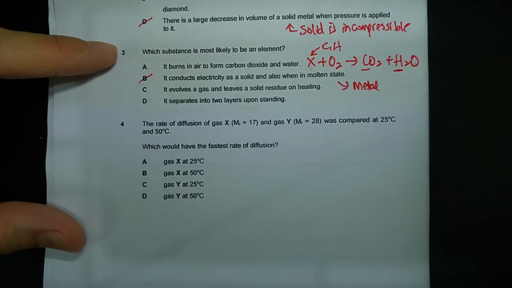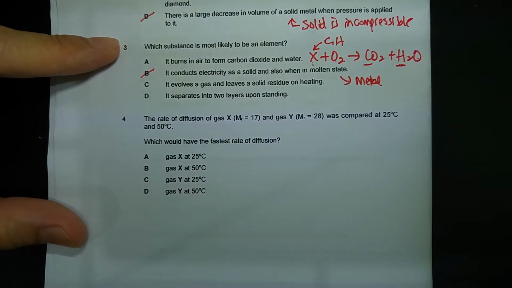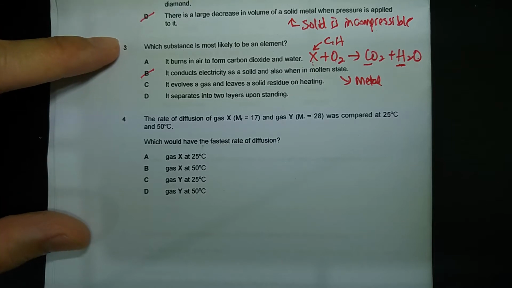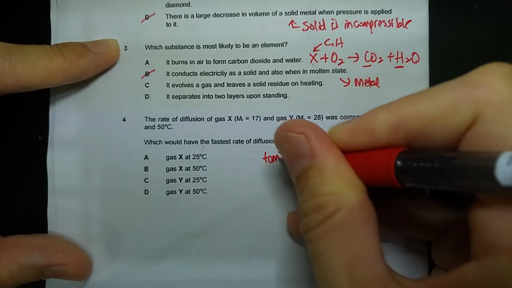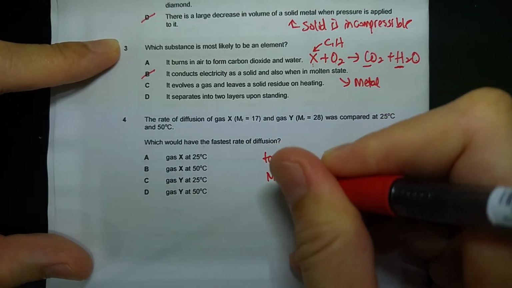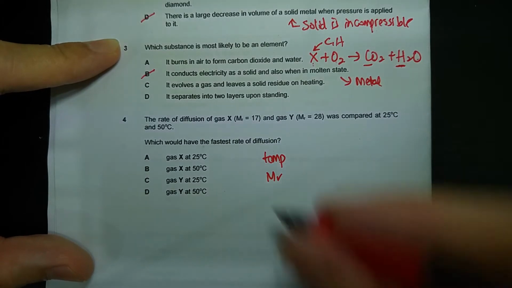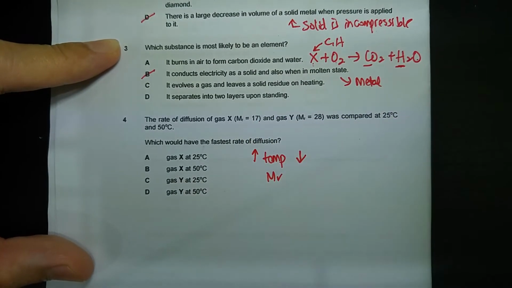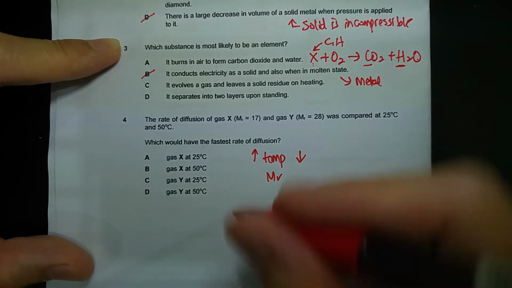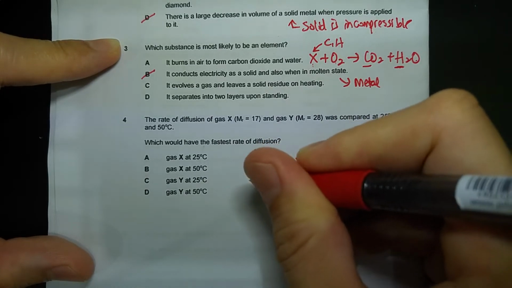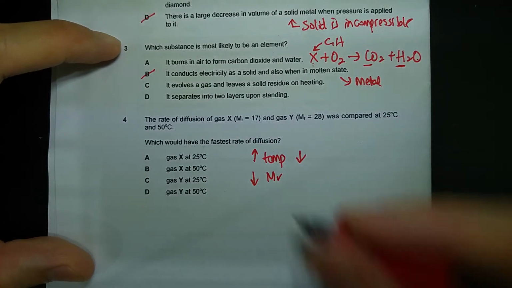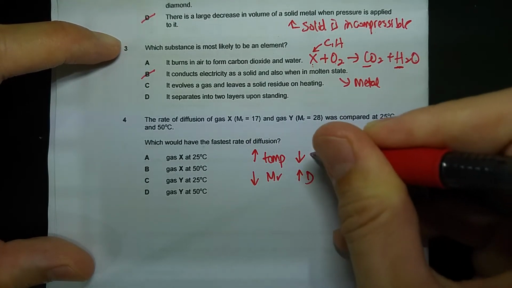How about the next question? Rate of diffusion was compared at 25 degrees Celsius and 50 degrees Celsius. Which would have the fastest rate of diffusion? You should try to recall that rate of diffusion depends on temperature as well as the molecular mass. And the lower the molecular mass, the faster would be the rate of diffusion.